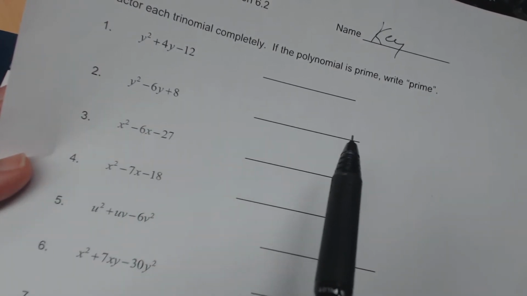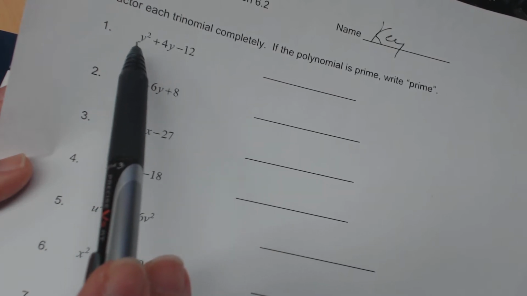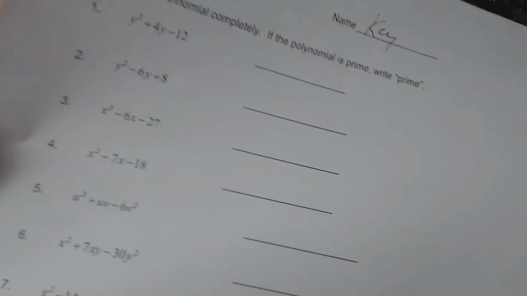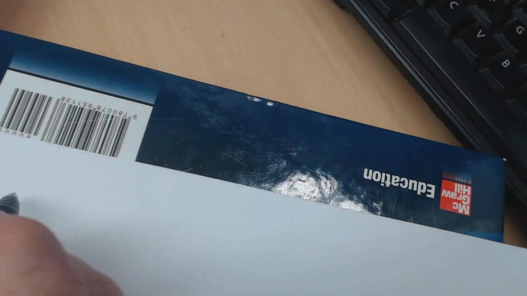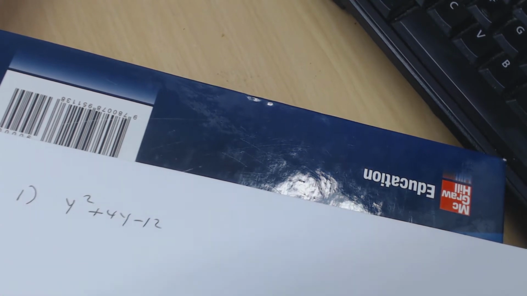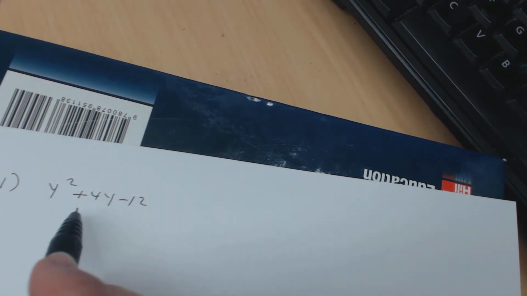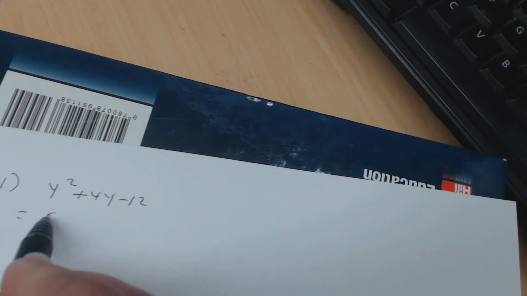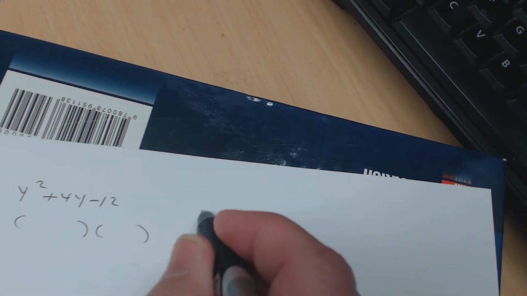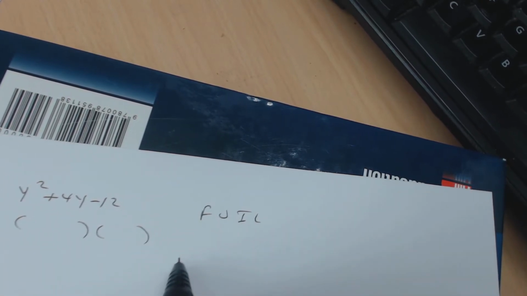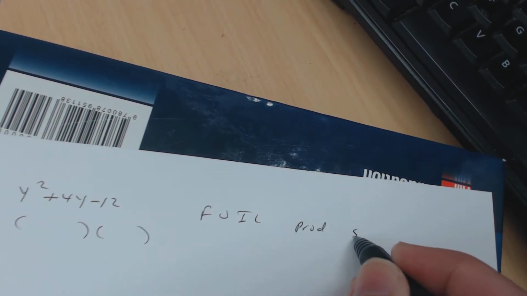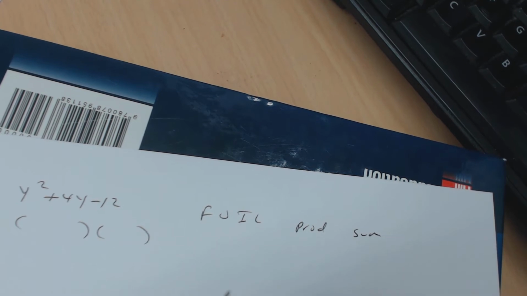In the next section, the coefficient of the squared term, or the leading term, is not going to be 1. Okay, so in number 1, we have y squared plus 4y minus 12. All right, and so the GCF is 1. So we're going to go directly to two binomials. And these are the easy kinds because we're going to use the idea of FOIL, and then we're going to think about product and sum here as well. So FOIL, product, and sum.